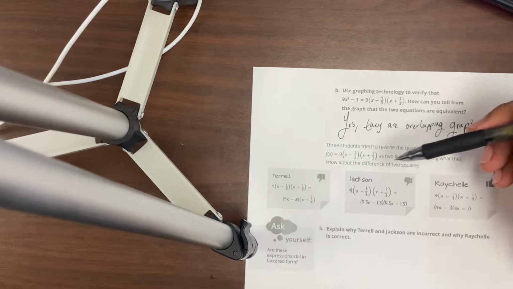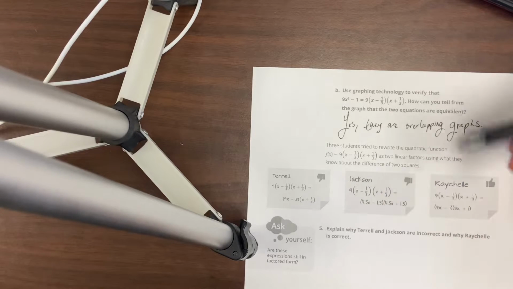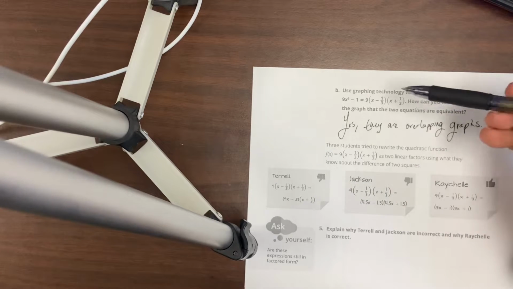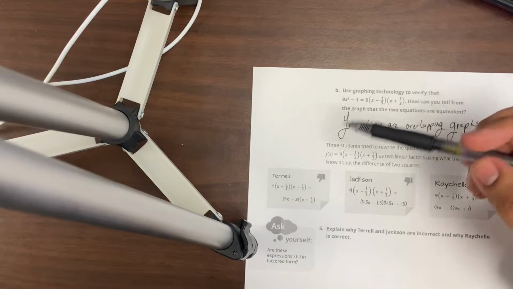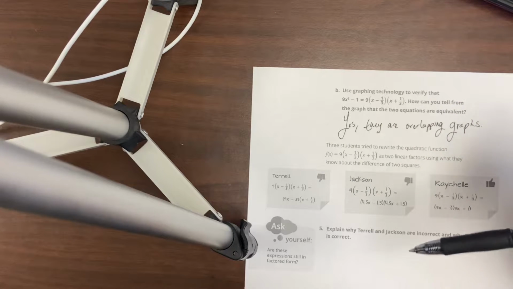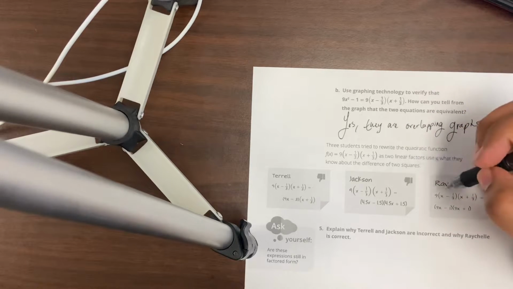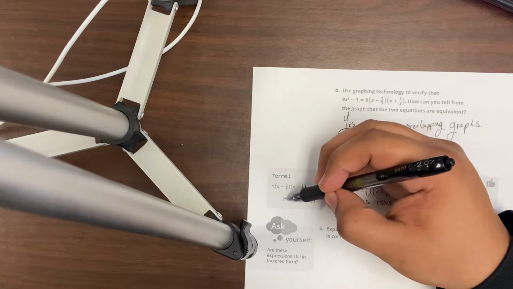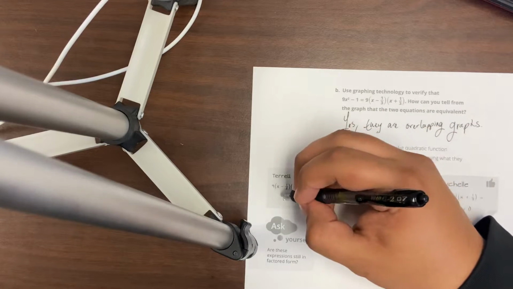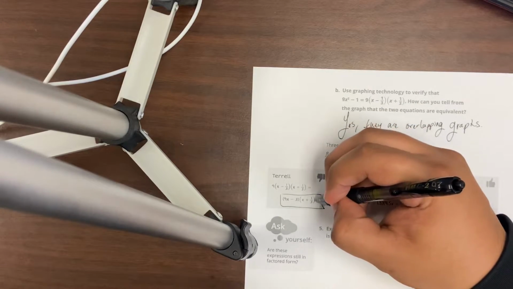Three students tried to do this and see which one is correct. Now, they're telling us right here, Terrell and Jackson are already wrong. Why? Because we need the values to equal each other. So if I put this in Desmos, is this going to be the same thing as this? Let's check.